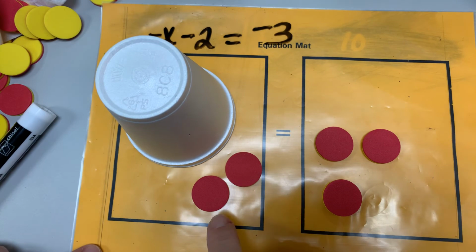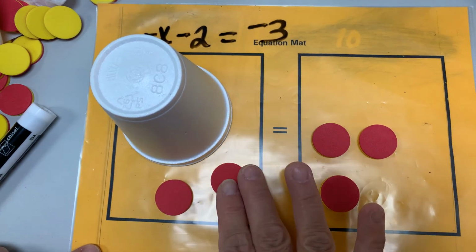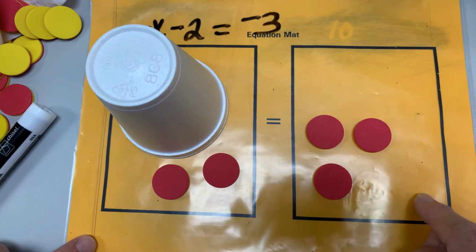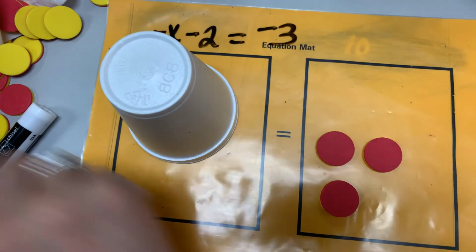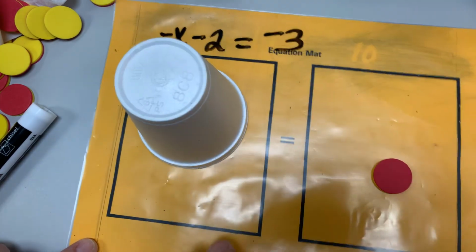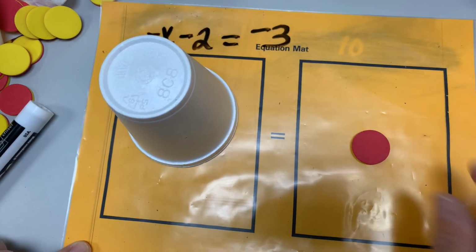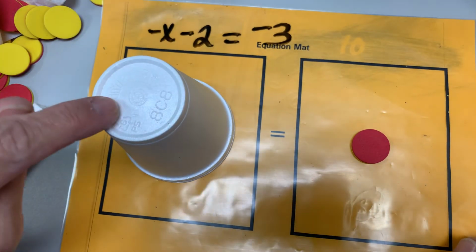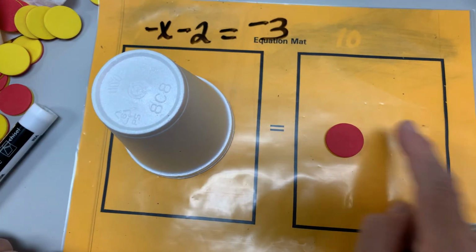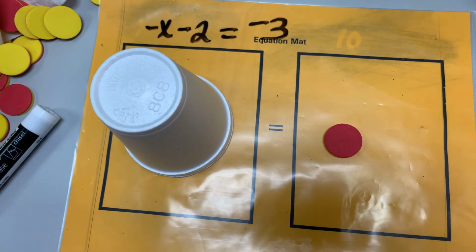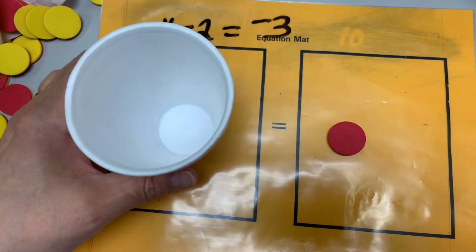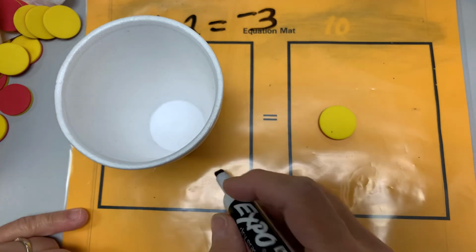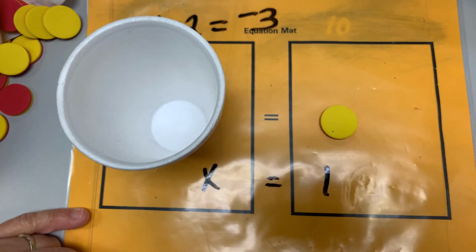The first thing we want to do is get rid of these 2 negatives, right? If we take 2 negatives away from this side, we have to take them away from the other side. So I'm going to take those away. And this is showing us that negative x is negative 1. I don't want to know what negative x is; I want to know what positive x is. So I'm going to flip my cup, and when I flip my cup, I have to flip my chip. And that means that x equals 1.